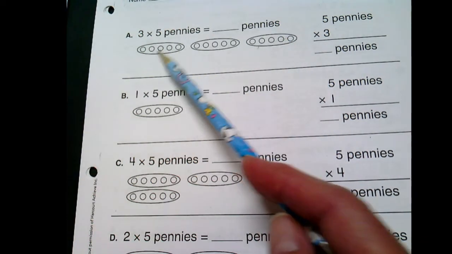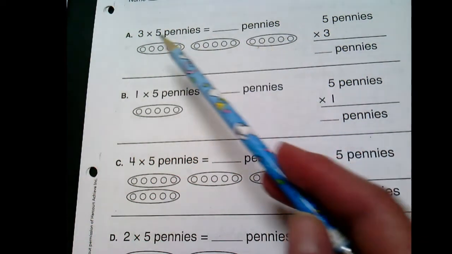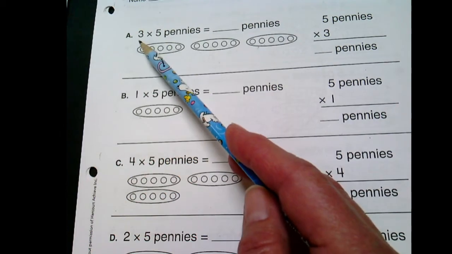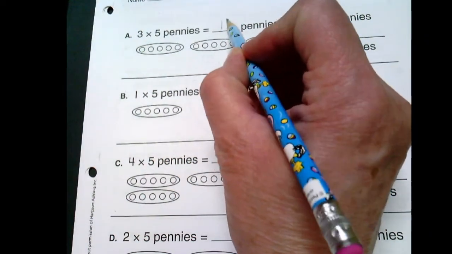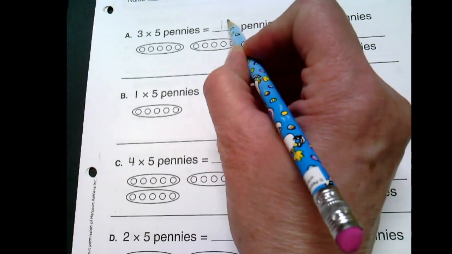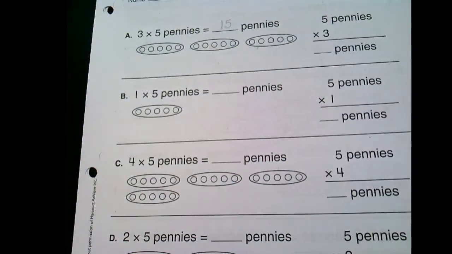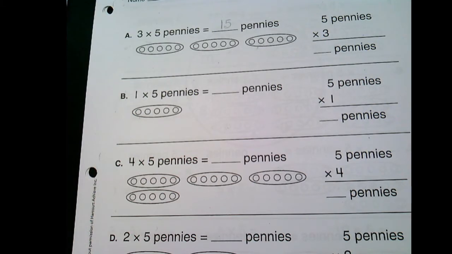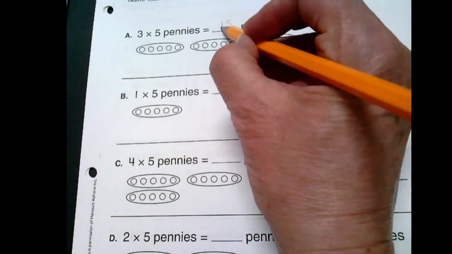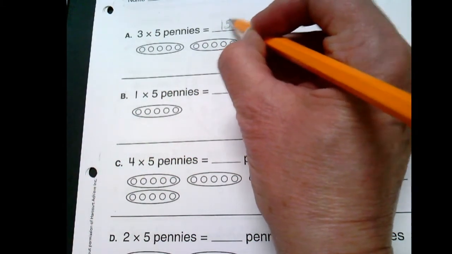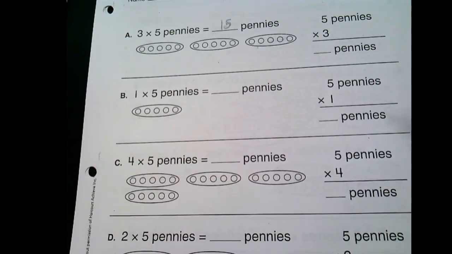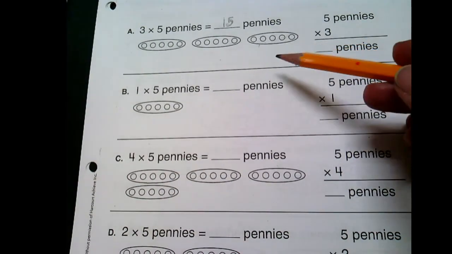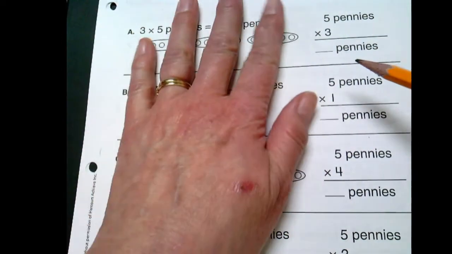Well, we can count 5, 10, 15, or what we want to get used to is that 3 times 5 is 15. Just like you memorize your addition and subtraction facts, you want to do the same here. My pencil lead is not going to work, so let me try a different pencil. All right, 15 pennies.